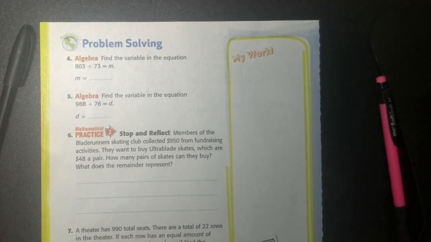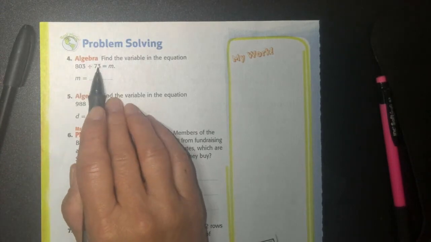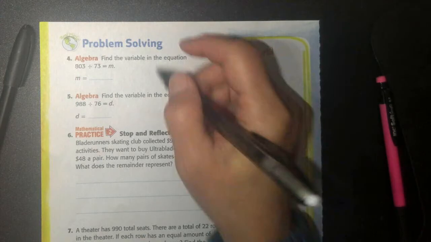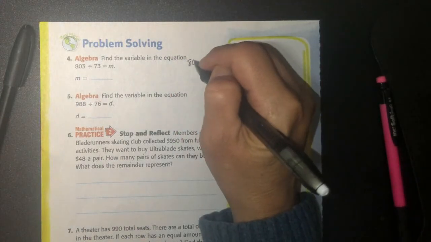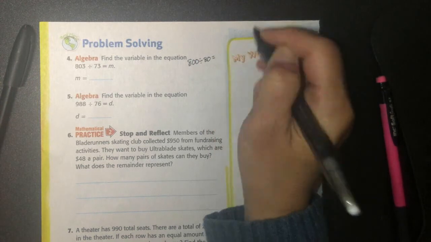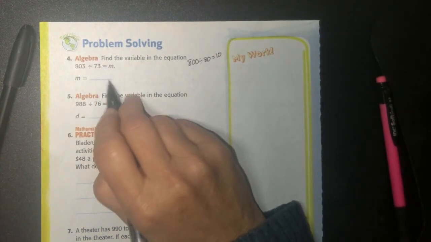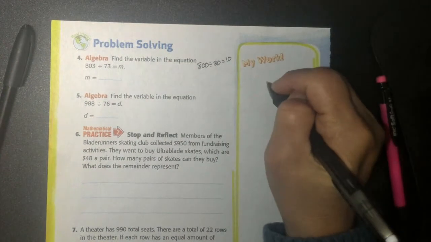So my next one, it doesn't want me to do an estimate. But I could in my head do a little bit of an estimate. I'm going to say 800 divided by 80. I'm just doing this for my own little self. 800 divided by 80 is going to give me 10. So I know my answer is going to be about 10.